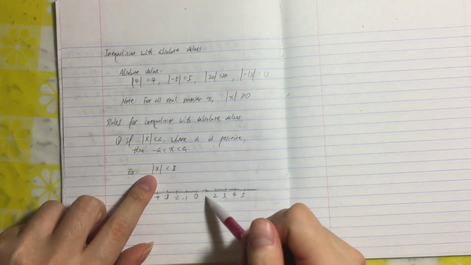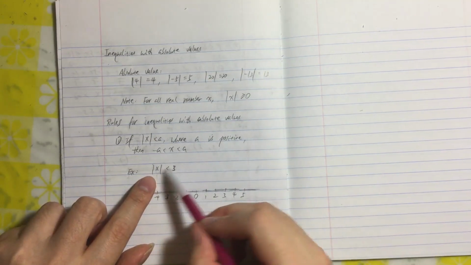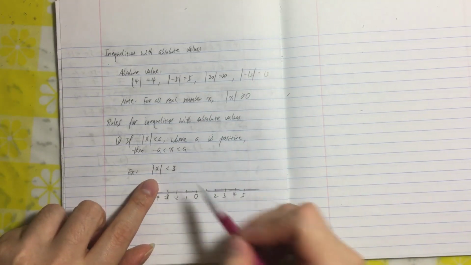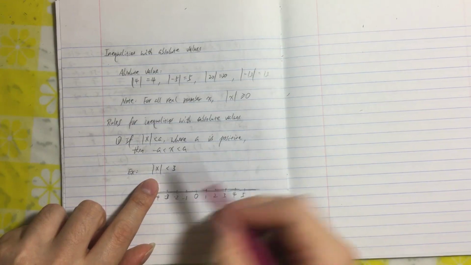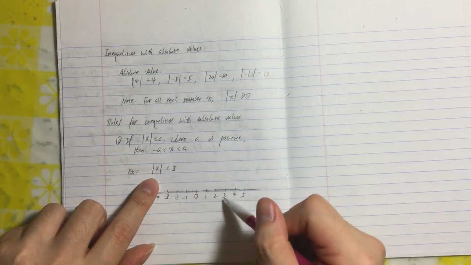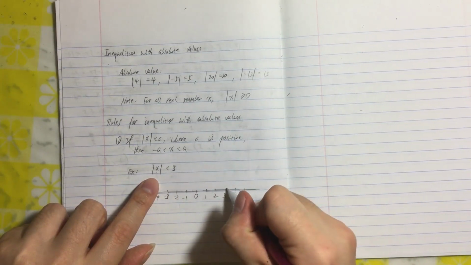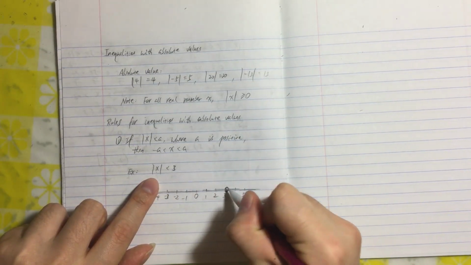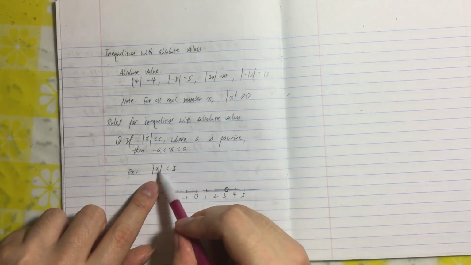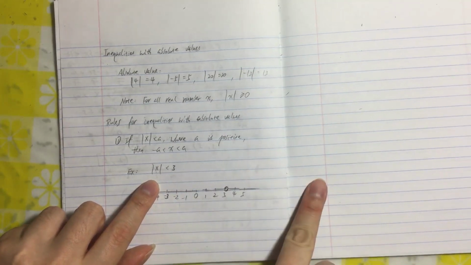If I plug in 1, the absolute value of 1 is 1. 1 is less than 3, so that's okay. If I plug in 2, the absolute value of 2 is less than 3. That's good. How about 3? The absolute value of 3 is not less than 3. So 3 is not included. Draw an open circle at 3. How about 4? The absolute value of 4 is larger than 3. So the rest cannot be included.